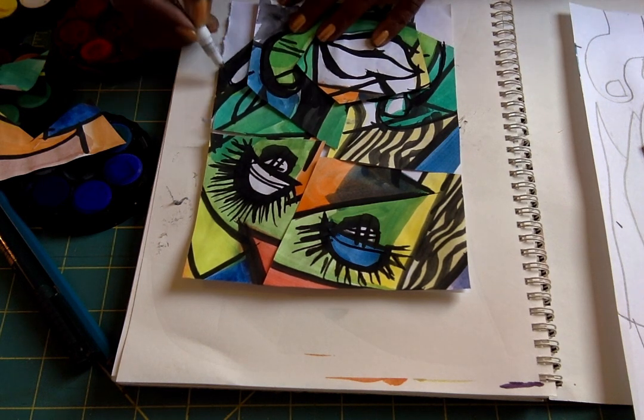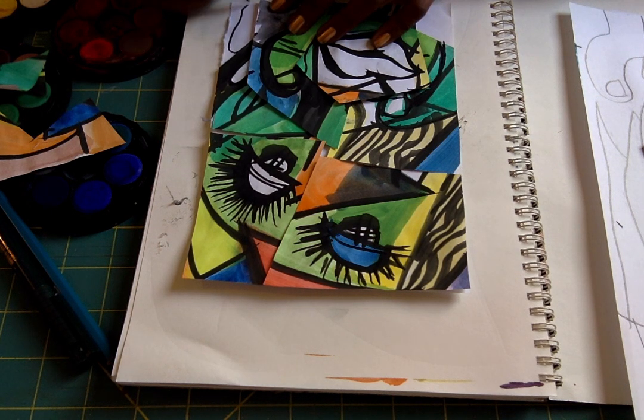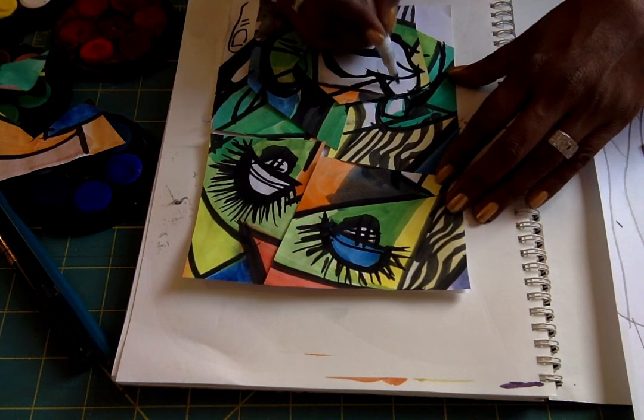The colors, as much as the black and white areas in Picasso's work, in this particular one, it is quite important.